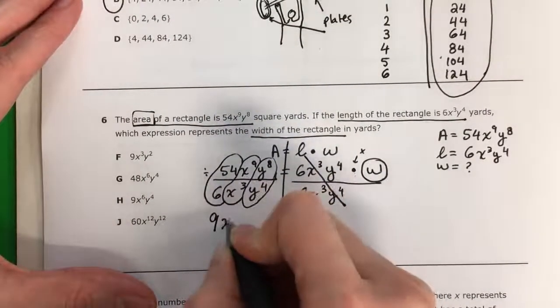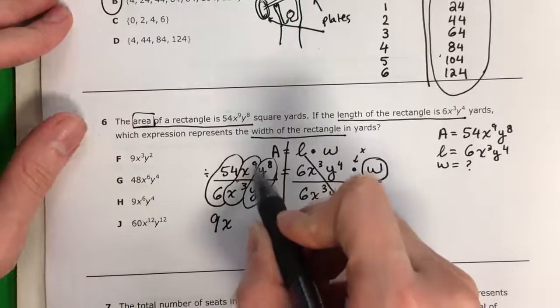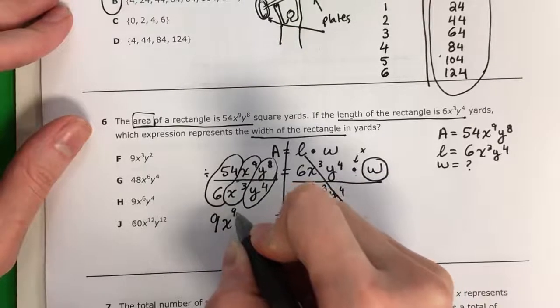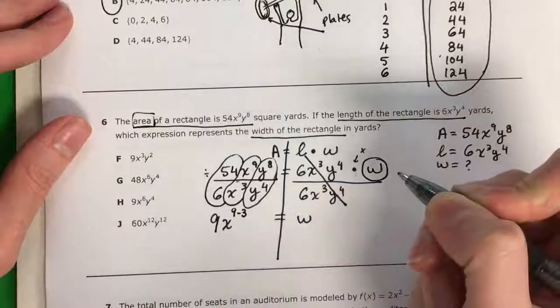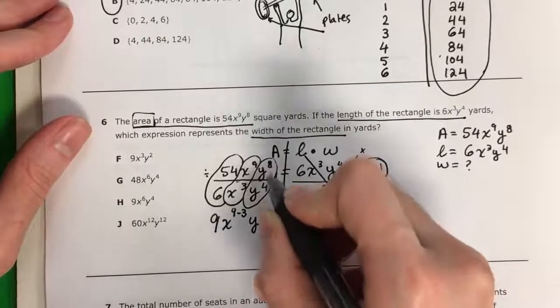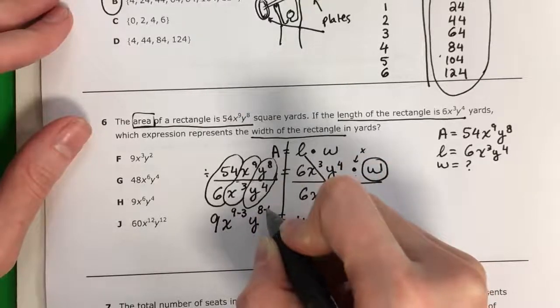Now I'm going to copy x. Now this is divide. You cannot divide exponents, you will need to do subtraction. You need to do minus. So I'm going to do 9 minus 3. And now I have y. I cannot divide these, I have to do minus. So 8 minus 4.